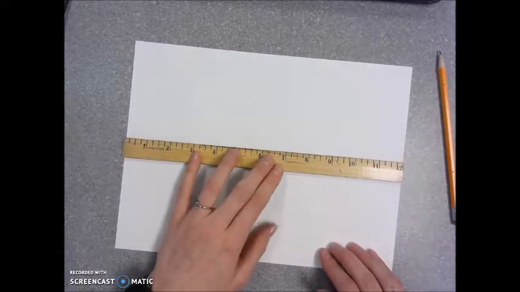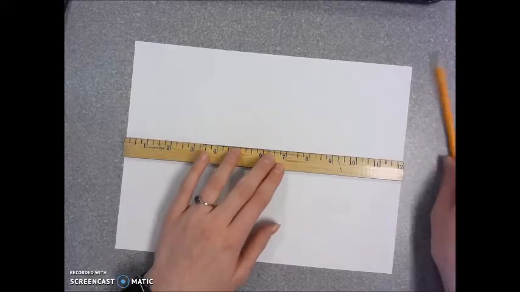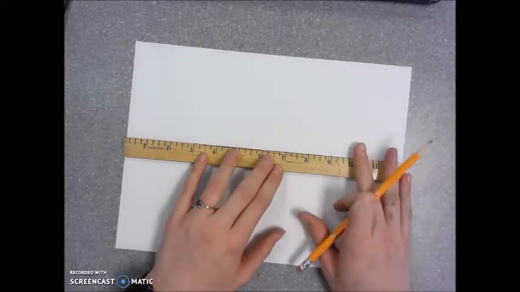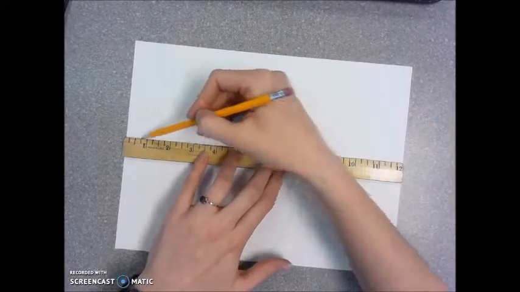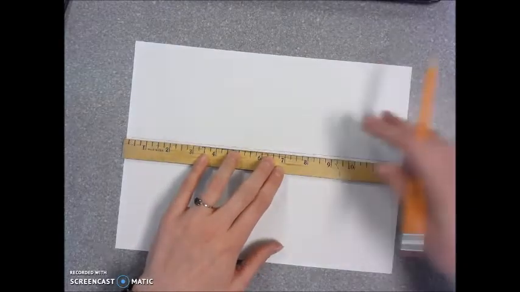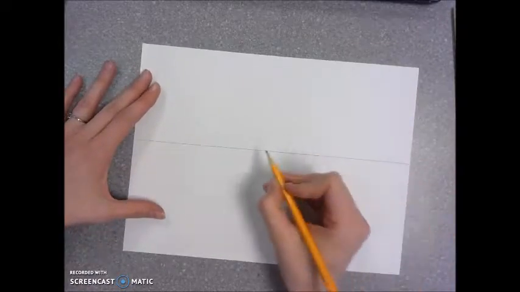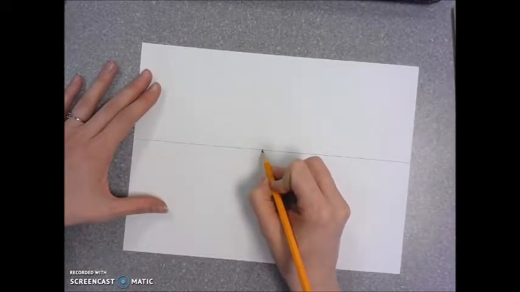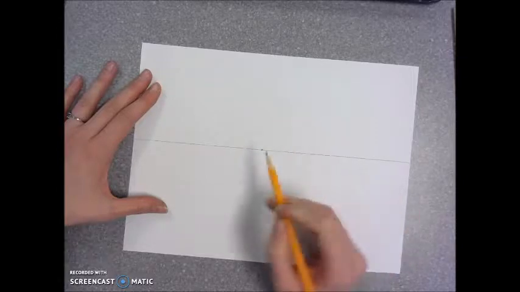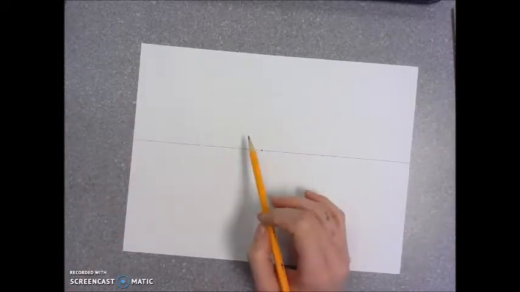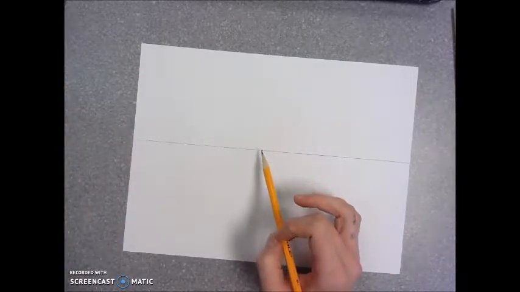I'm going to put my horizon line going across the center of my page. So I placed my ruler there, and I'm just going to trace the edge so that I have a nice straight line. Then we're going to put what is called the vanishing point on the center of the horizon line. So that's just a small dot, and it is at that point where everything in the drawing disappears.